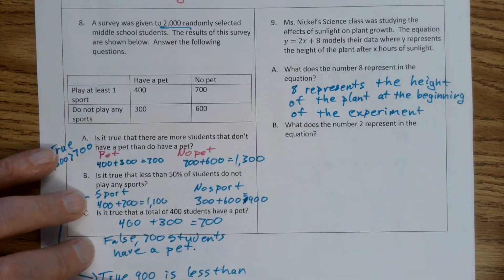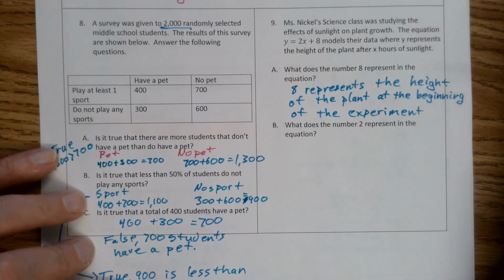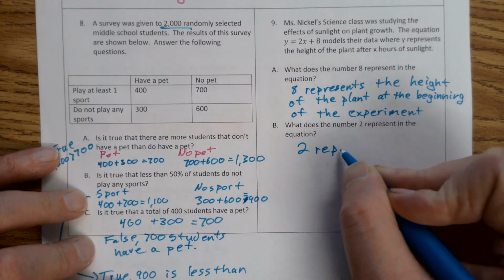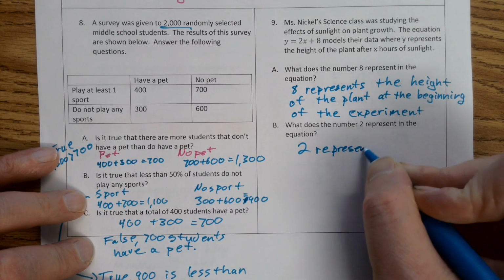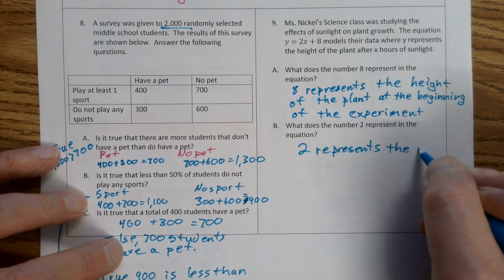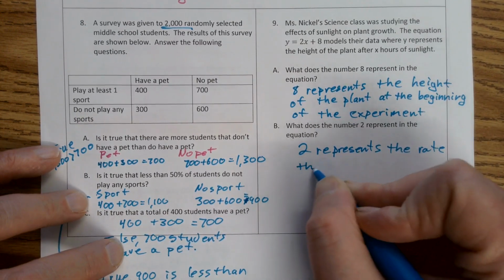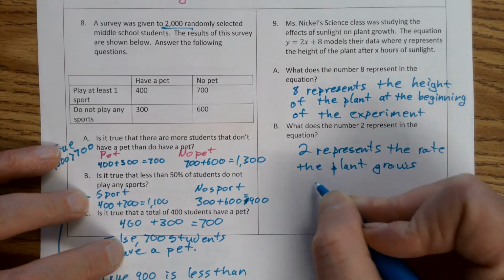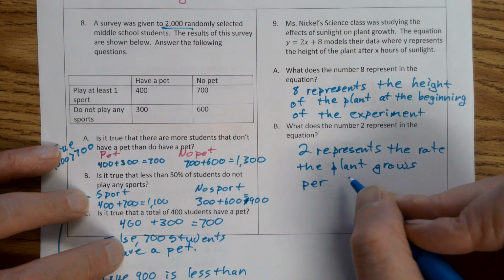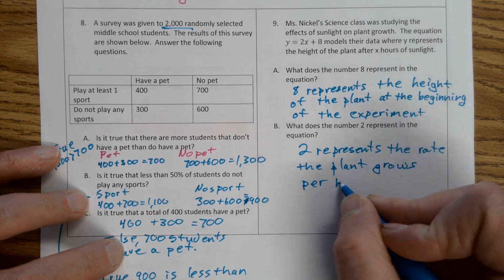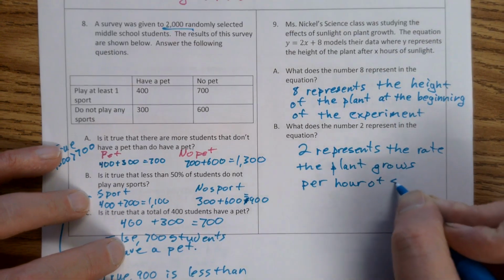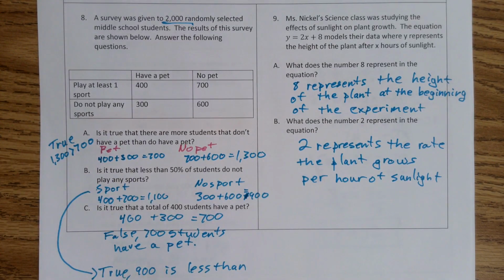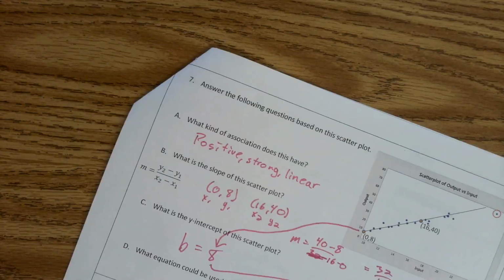Okay, what does the 2 represent? 2 represents the rate of change, right? The rate the plant grows per x, and again, per x is the hour of sunlight, so per hour of sunlight. Okay, 2 more.